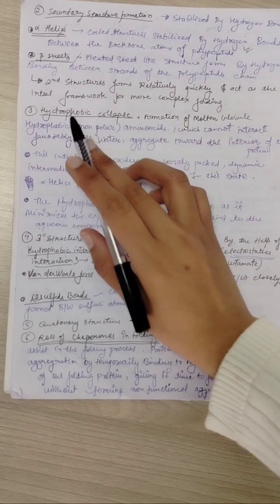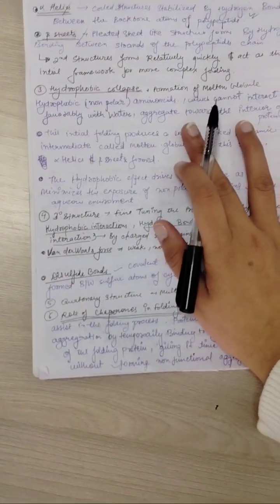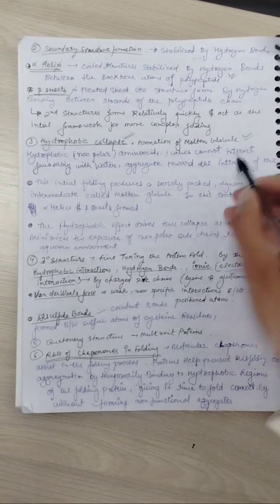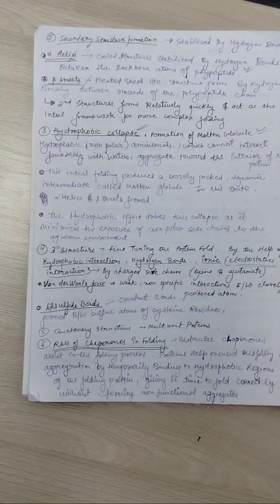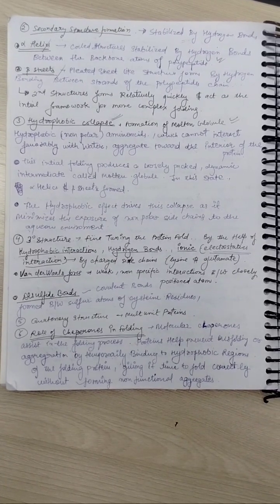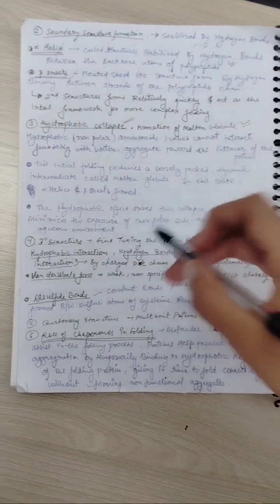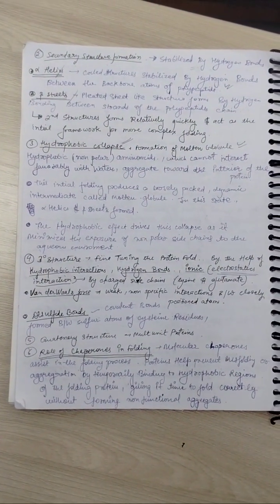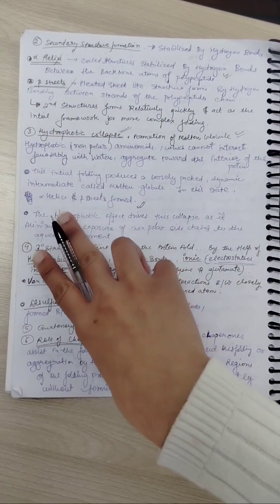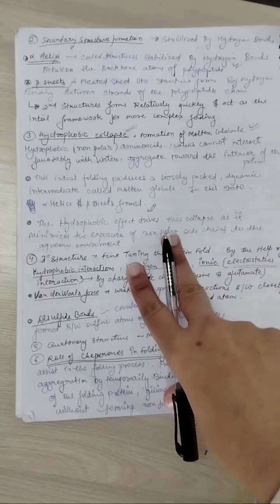These globules are formed by the hydrophobic collapse, and they form the molten globule. In the hydrophobic collapse, the nonpolar parts of the amino acids, which cannot interact favorably with water, aggregate toward the interior of the protein, and we get the two structures, alpha helix and sheets.